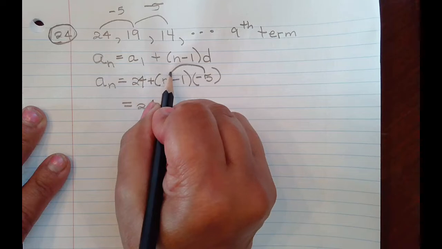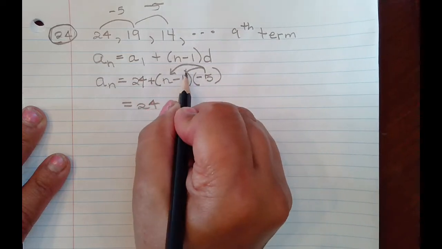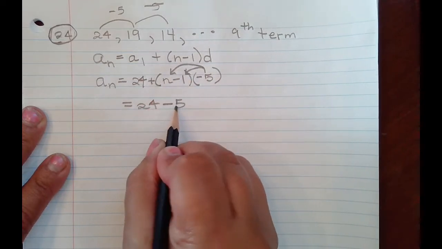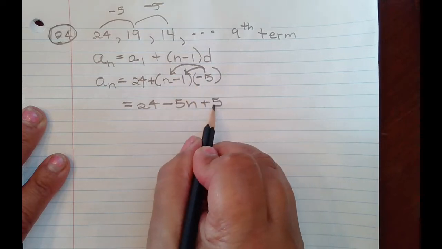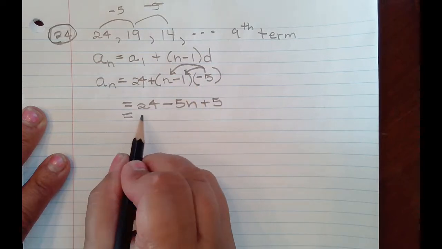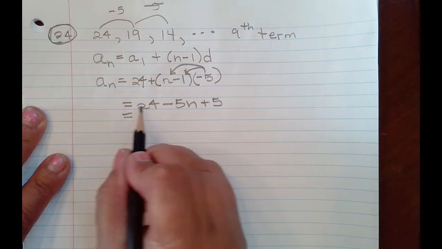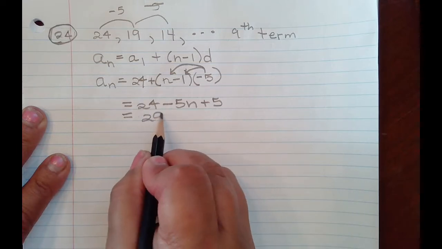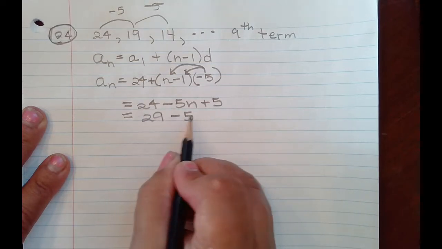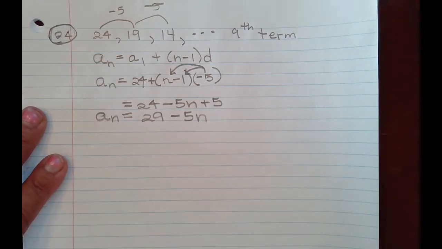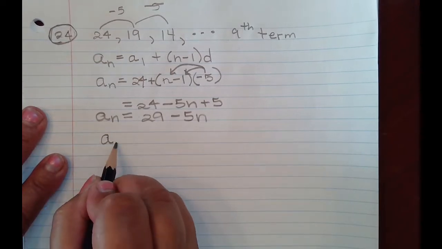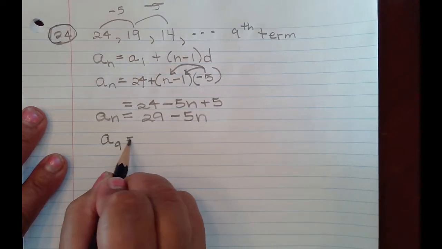So you end up with 24. This negative 5 gets distributed to both of these terms, so you'd have a negative 5n. Negative 5 times negative 1 is positive 5. So you'd have 24 plus 5, 29, minus 5n. That is your formula for finding any term in this particular sequence. If they said find the 9th term, then you're just letting n be equal to 9.